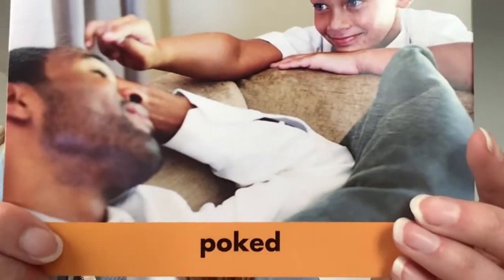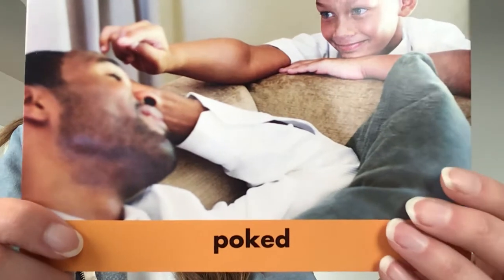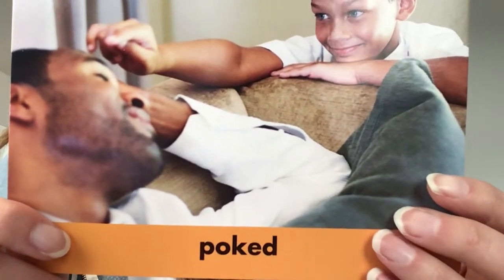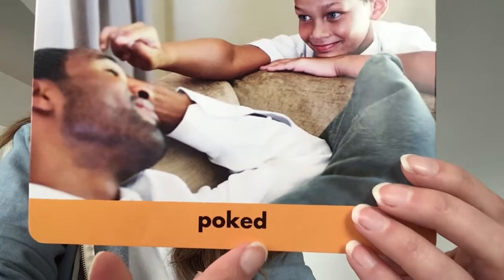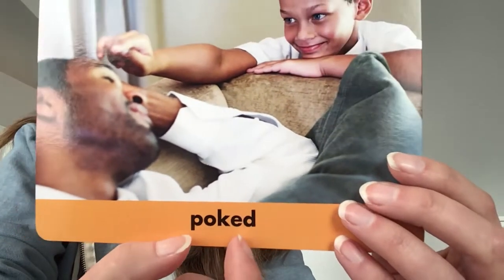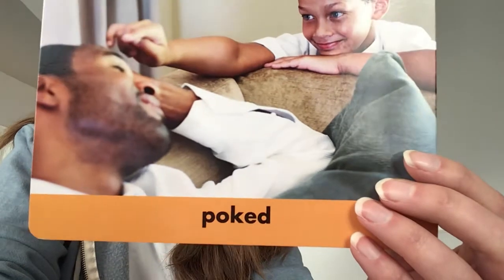Last word here is a funny one, poked. Say the word poked. Good. I see it has an ED ending. That means that it's happened in the past, right? Poke is the base word, but that ED ending means that it's already happened. So right now I want you to poke the air. Poke, poke, poke, poke, poke. Okay? You just poked the air.